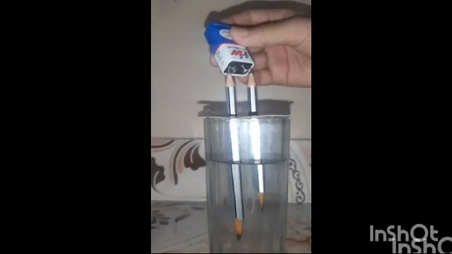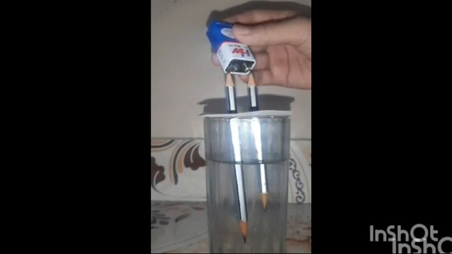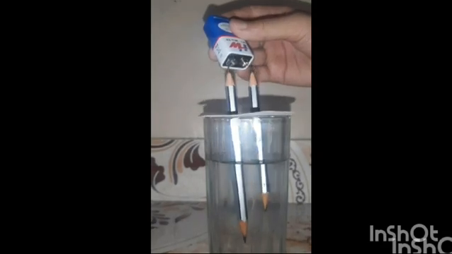Connect each node of the battery to a pencil. Now, the water becomes part of a circuit. As electricity flows through the pencils as well as the water, this process quickly creates bubbles at the submerged pencil tips.